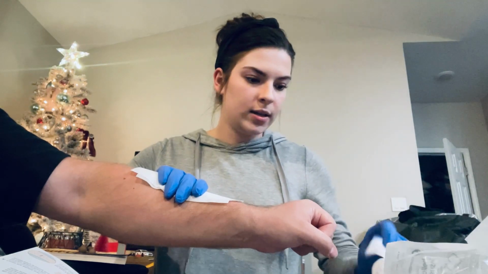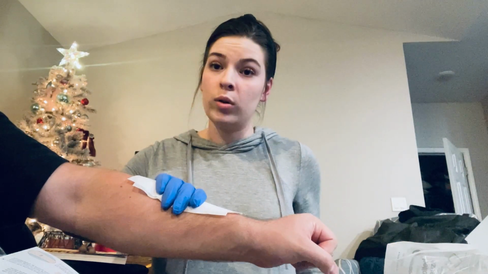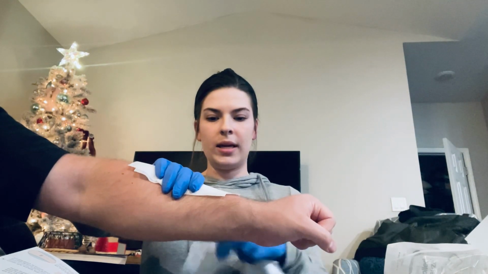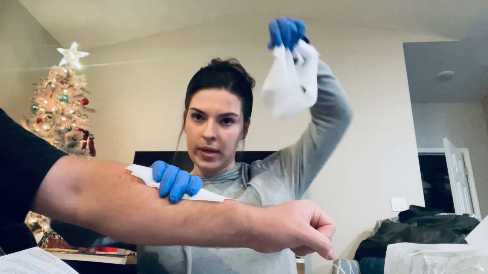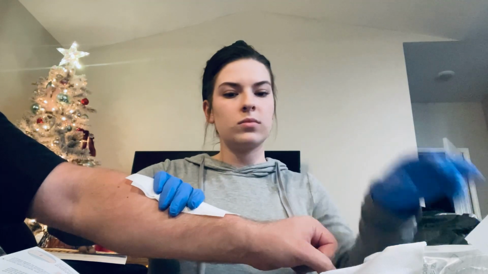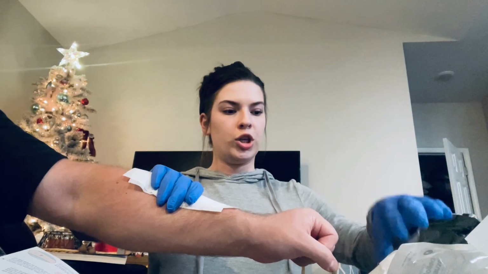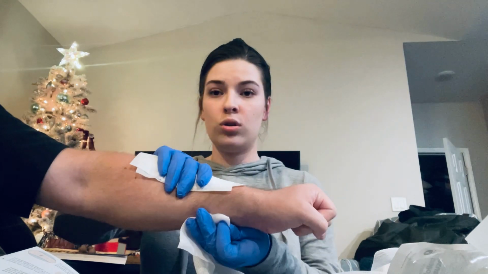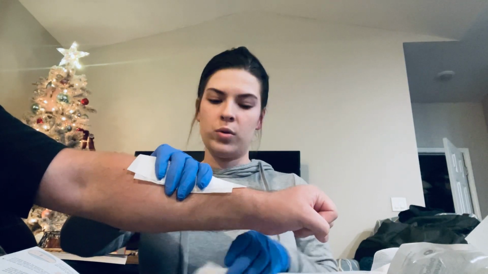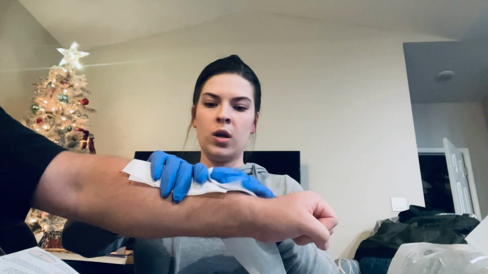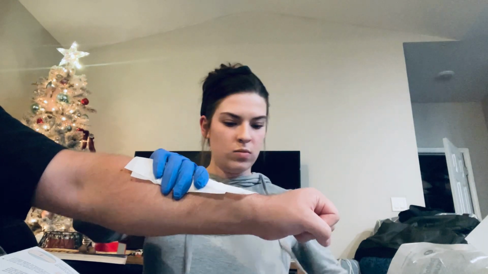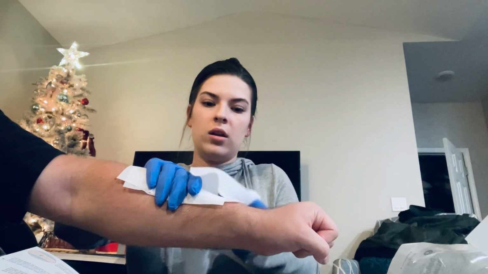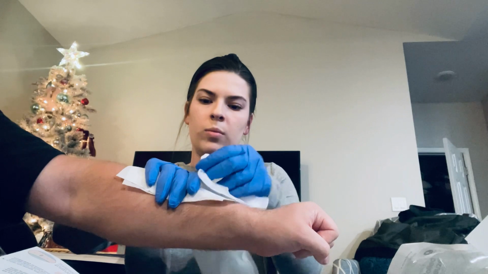Once we do that, we're going to take a bandage, and I have a roller gauze bandage, and we need to secure the dressing. So how we do that is we continue to apply pressure to the wound as we do this. So we take the roller and you start at the end furthest from the heart.